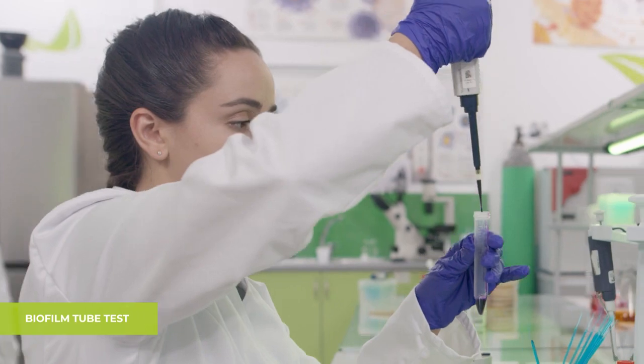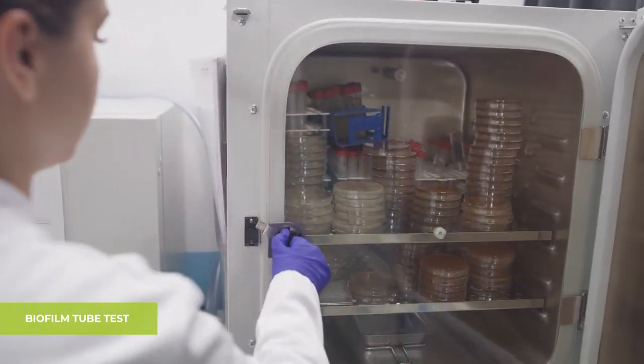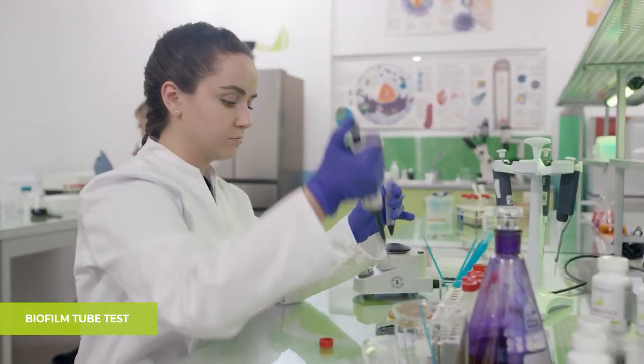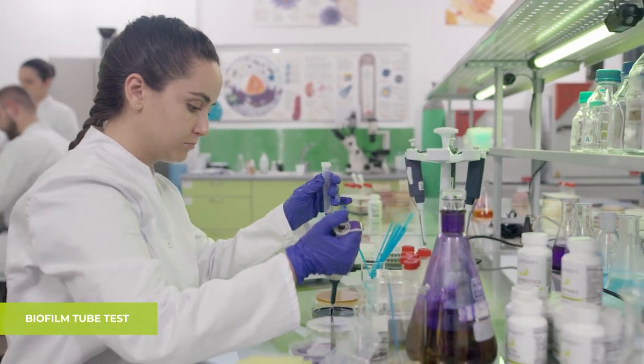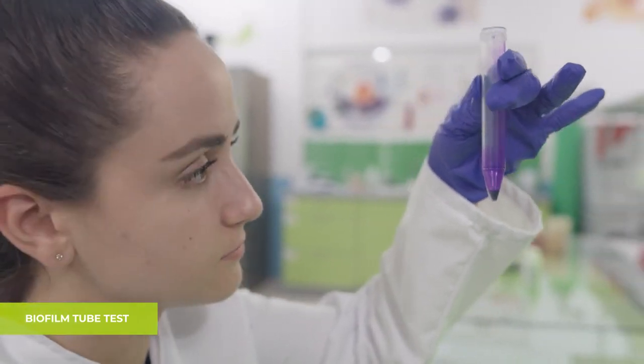We put good bacteria into plastic tubes and allow them to grow for 24 hours. After that, we spill the free-floating bacteria and evaluate the amount of biofilm formed. This is done by staining the tubes with crystal violet. Biofilm formation is detected by the presence of intense purple color, and the results are examined visually.